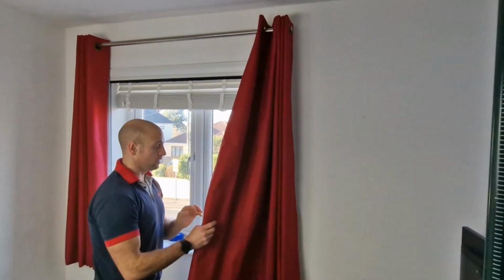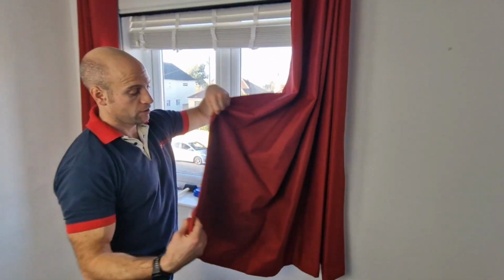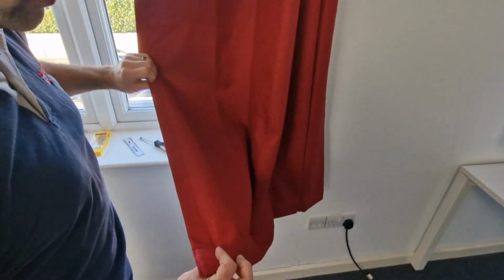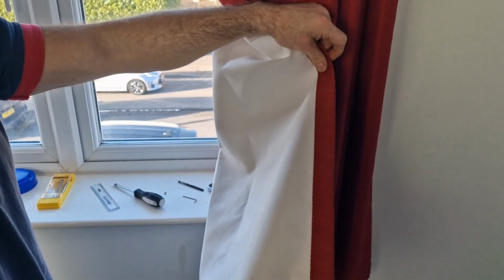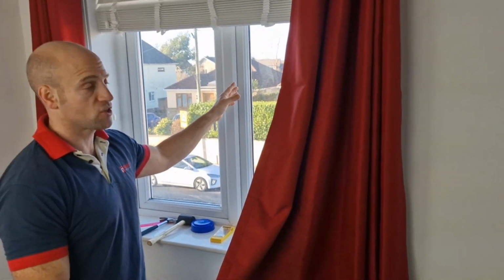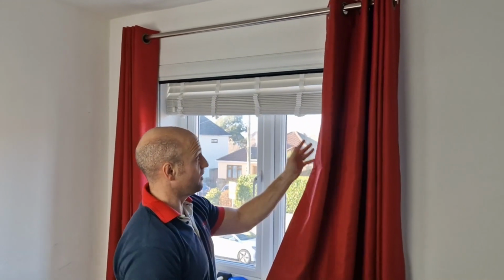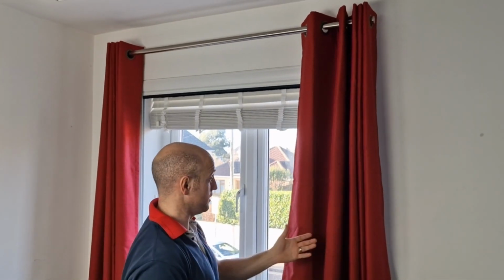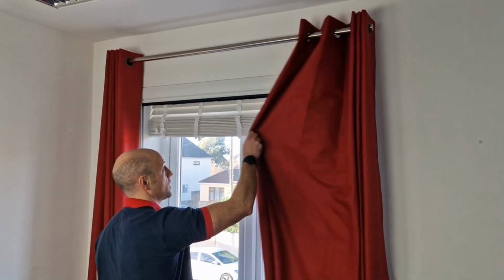That's an unlined, if you come in and have a look for me, that's one of our best sellers, Iris, and that's an unlined blackout curtain with a white backing. So what that's going to do is reflect any heat in summer back out of the window. It's lightweight, it's cost effective, and its texture looks fantastic. We do a lot of hotel work with it.